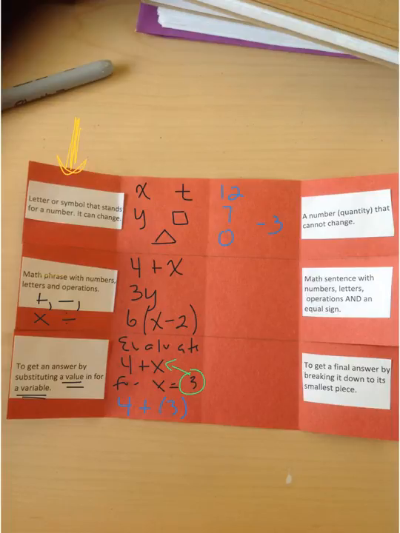Equation is the math sentence with numbers, letters, operations, and the equal sign. That's the key. It's got the equal sign. So taking 4 plus x equals 12, we would have 3y equals 9, and then we could have 2 plus 5 equals 7. These are all equations because they have the equal sign.